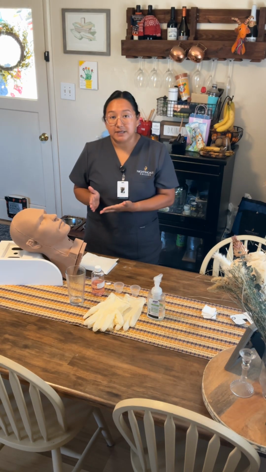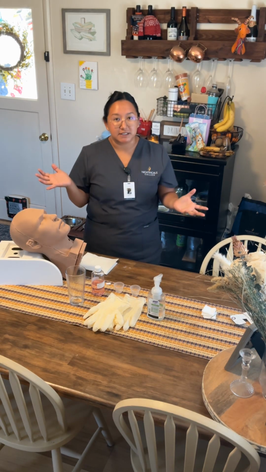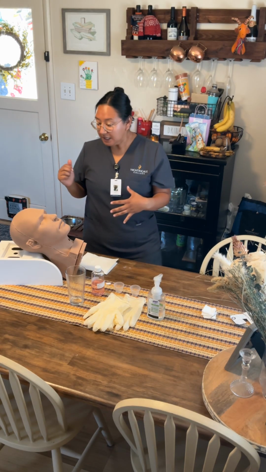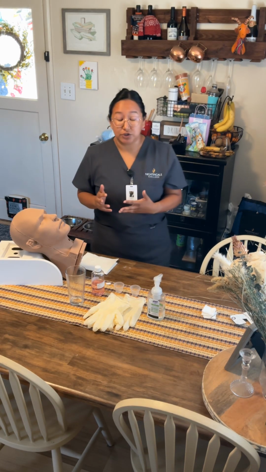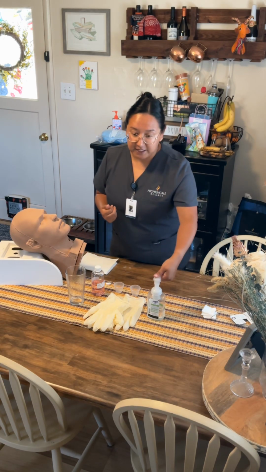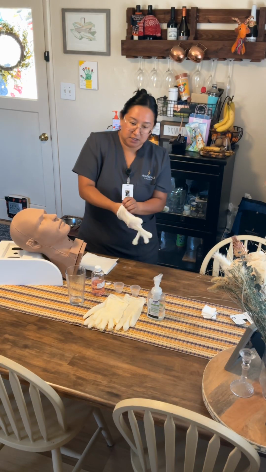Also verify the patient's first and last name and date of birth and the wristband. Everything seems to match. Go and ask them for allergies. And no known allergies that they know of right now. Next, I'll go ahead and perform hand hygiene and put my gloves on here.